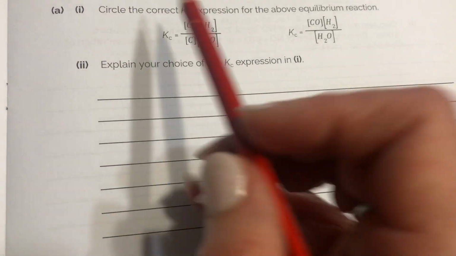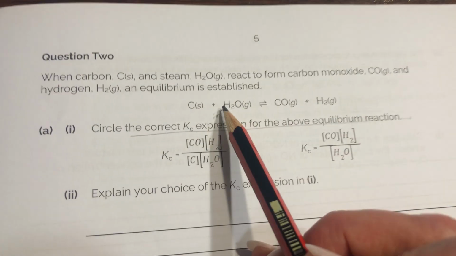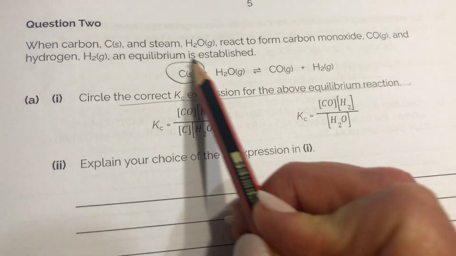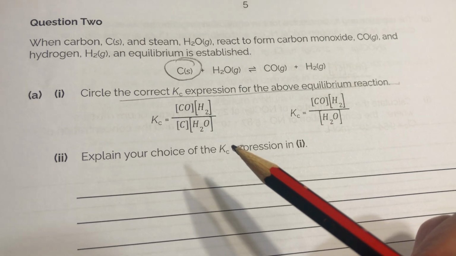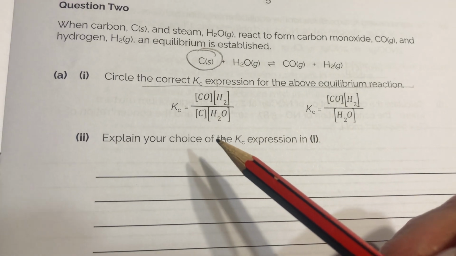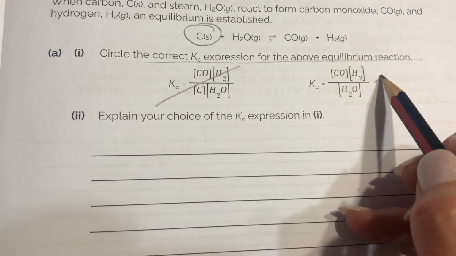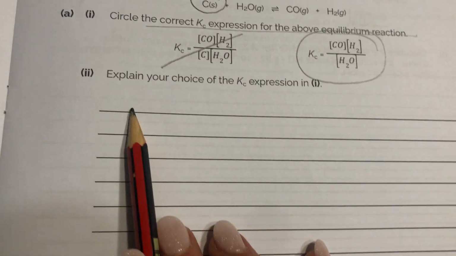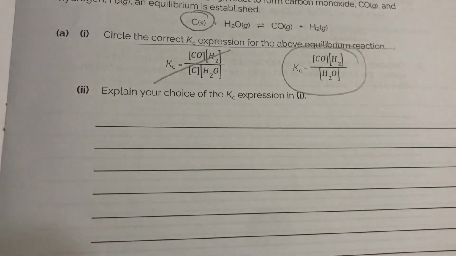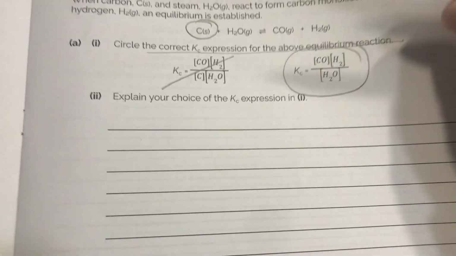Question 2. Circle the correct Kc. So our key idea here is that carbon is a solid. We do not include solids in our equilibrium constant expression, so that is wrong and this is correct. And our explained choice is just saying that we do not include solids, so we don't include carbon. Okay, on to the next page.